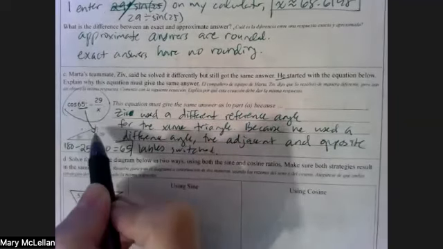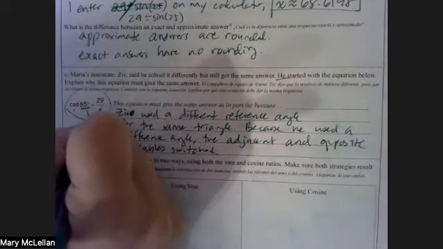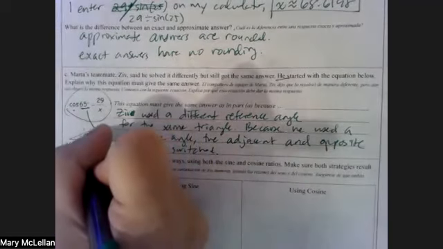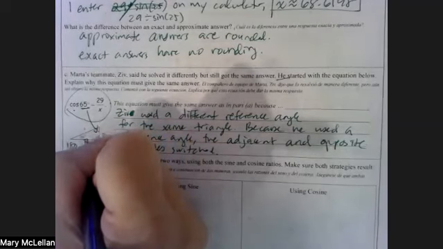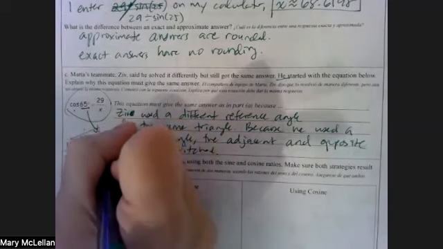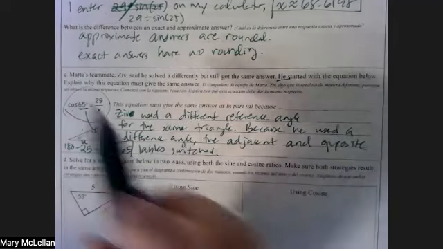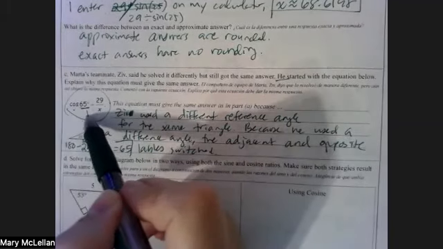What I mean by that is the side which is opposite the angle 65 would be adjacent to the angle 25. The side which is adjacent to the angle 65 would be opposite of the angle 25. They switch. And since they switch, the trig function, which you would use, also switches.